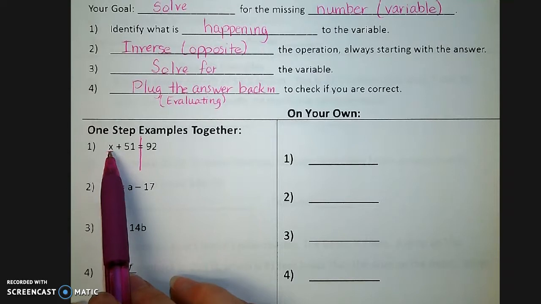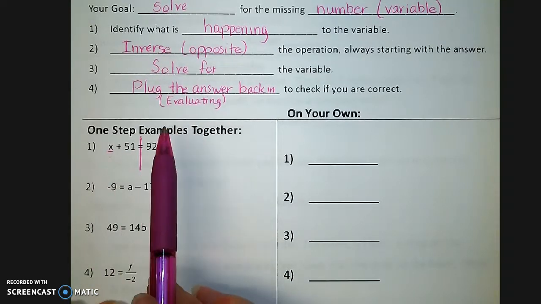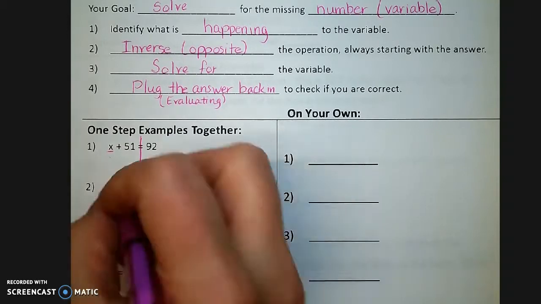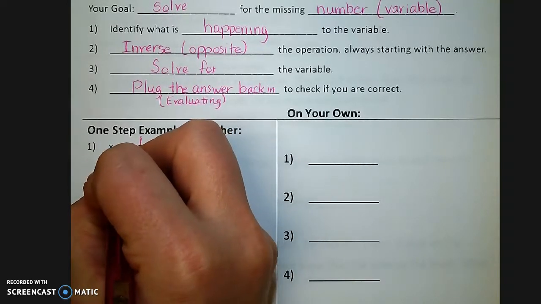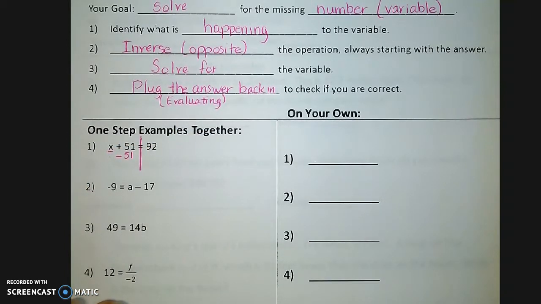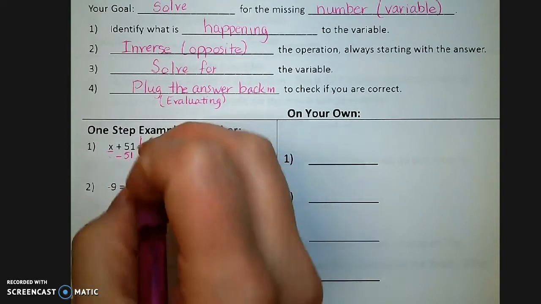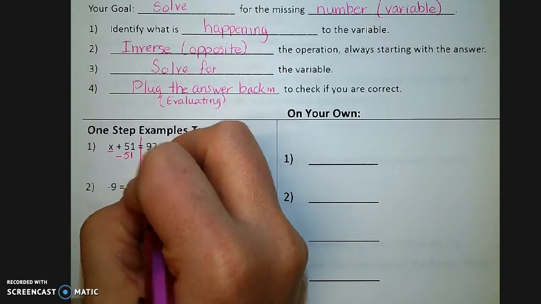So I found my variable. What's happening to it? Well, I'm adding 51. So the opposite of adding is subtraction. So I'm going to subtract 51. And whatever I do to one side of that line, or one side of the equal sign, I'm going to do to the other side.